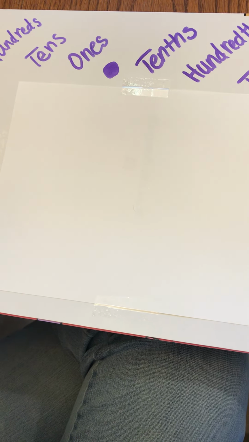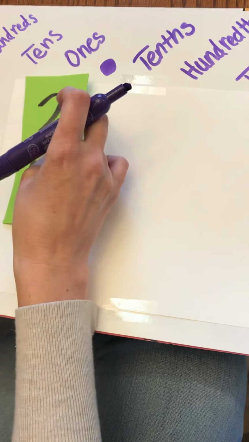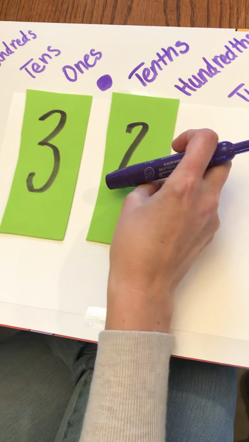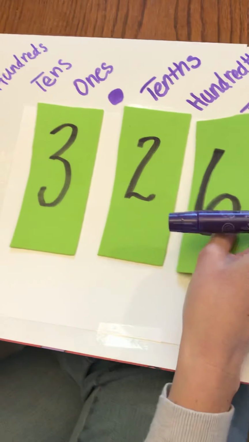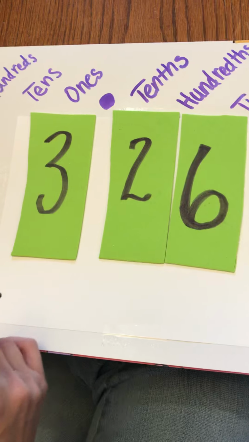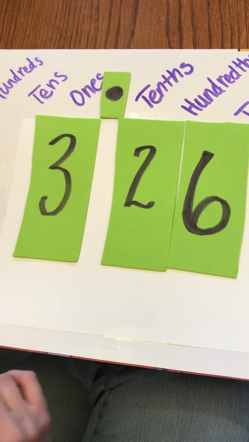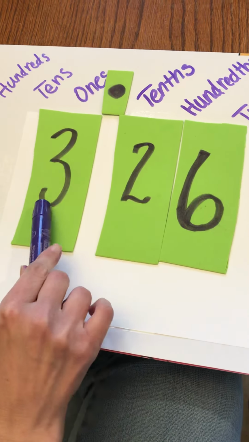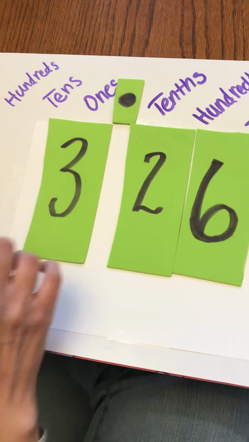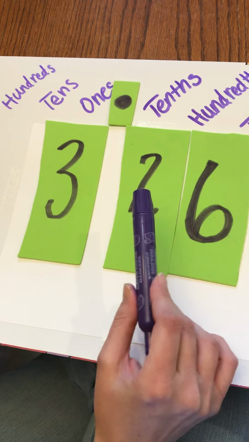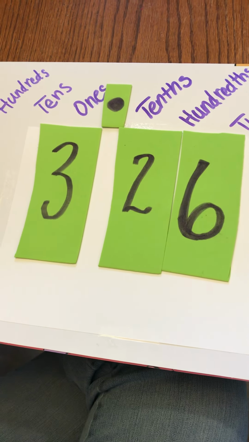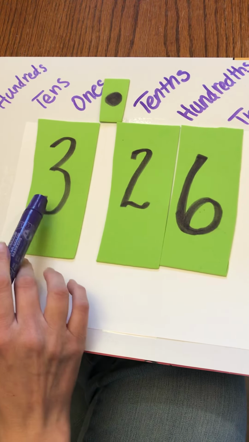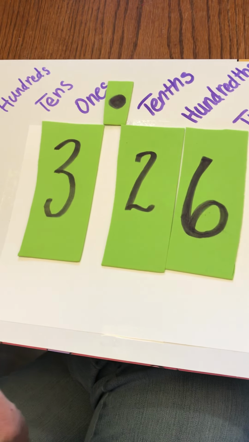And so I'm going to use this place value chart, and I'm just going to put some numbers on there. So if I had 3 in the ones place, then a 2 in the tenths place, and then a 6 in the hundredths place. So the way that I would read this, I would say the 3, then when I come to the decimal point I say "and." So 3 and 26, and because this last digit is in the hundredths place, I say hundredths. So it would be 3 and 26 hundredths.